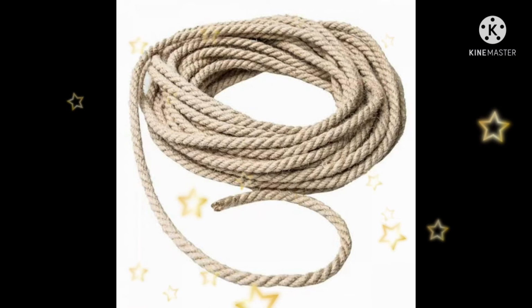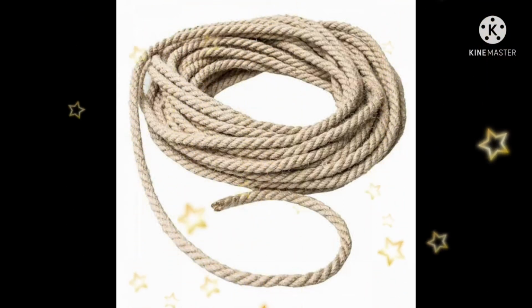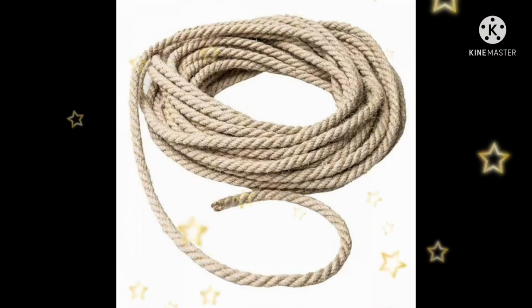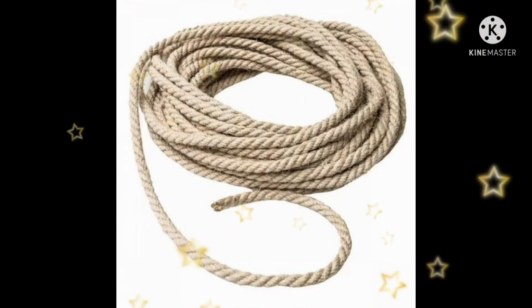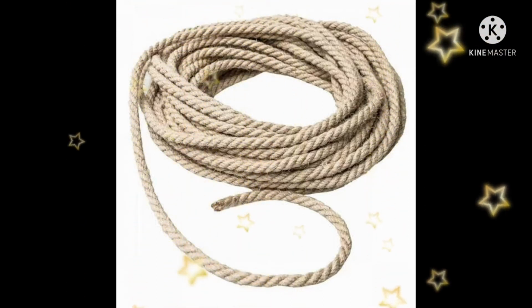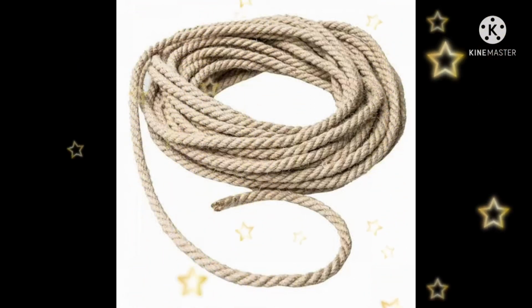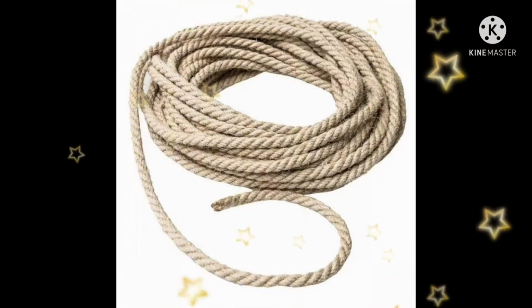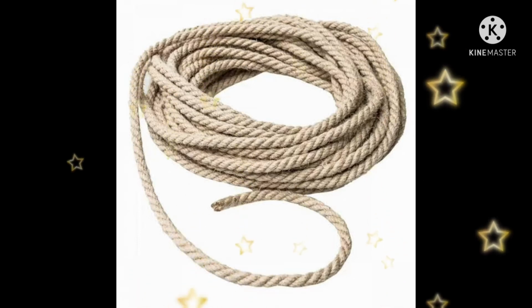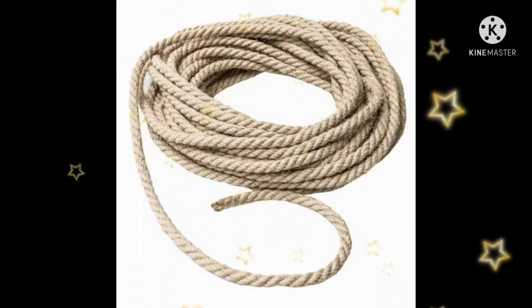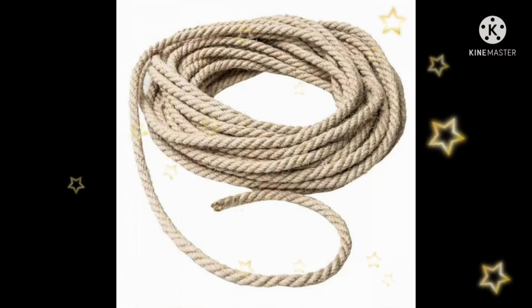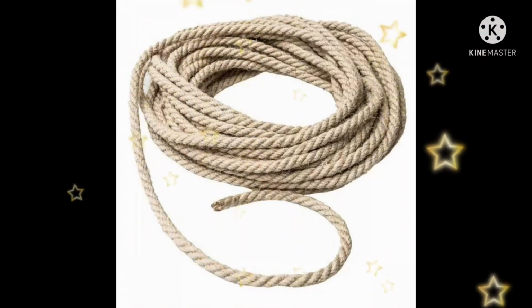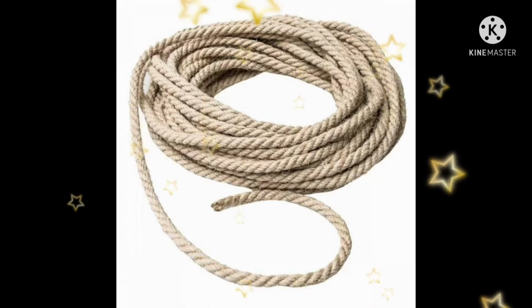First thing that you use at home, you would have seen, is to dry your clothes. Your mother uses a rope. You dry your clothes on the rope, and to tie anything tightly you use a rope. There are many uses of a rope. This is a rope. R for rope.